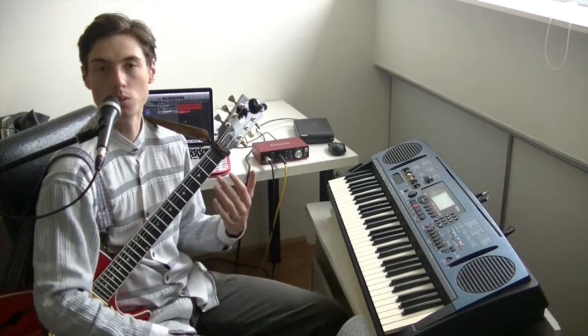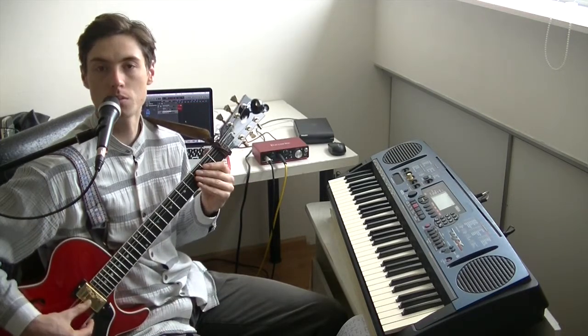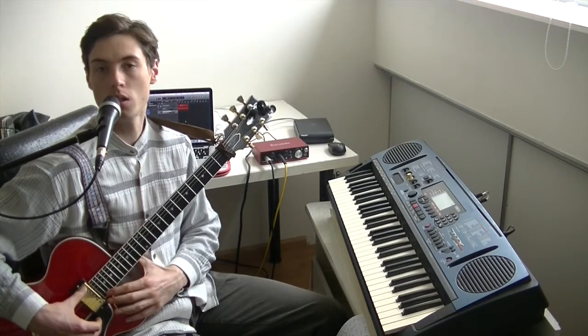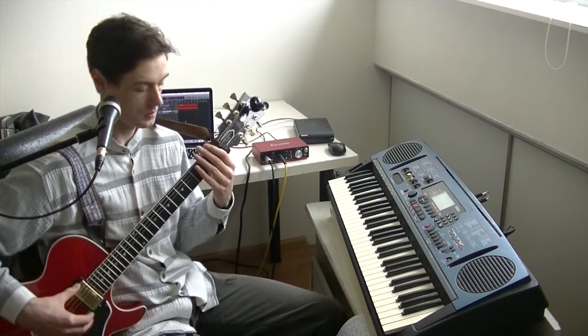However, on the guitar it's not so simple. Unless I use the lowest open string, unless I use that, I can't play at both extremes with conventional technique.